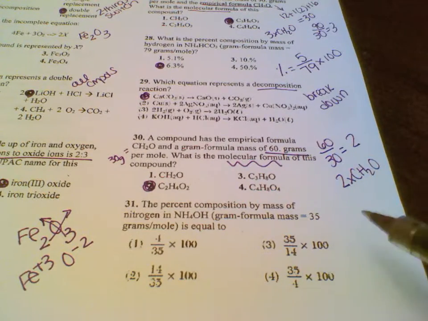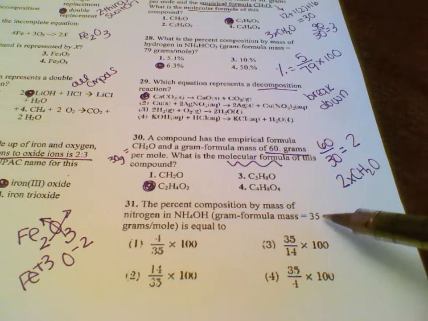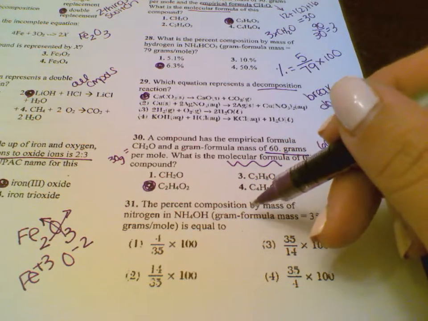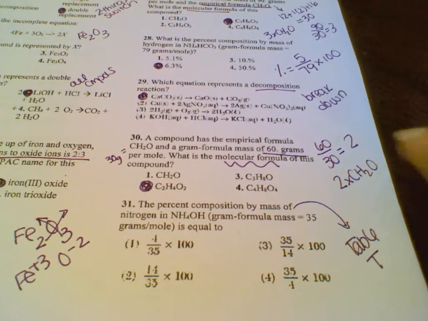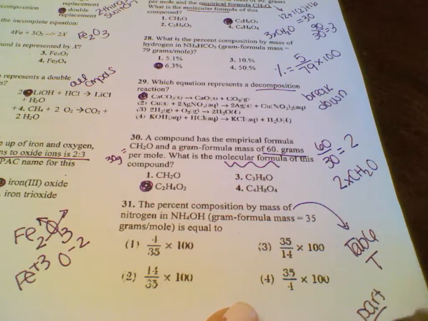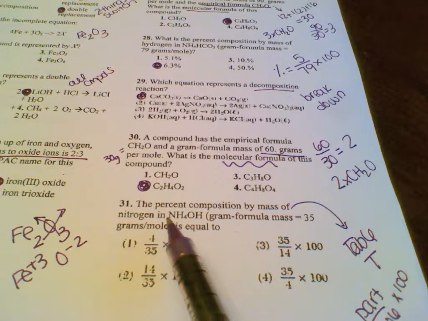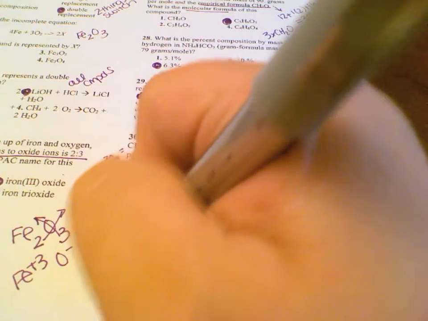31. The percent composition by mass of nitrogen in NH4OH, the gram formula mass is 35 grams per mole, is equal to. So percent composition by mass, I'm going to go to my Table T again. I know that's your part over your whole times 100. The mass of nitrogen, well, there's 1 nitrogen, so that would have a mass of 14. So really, that's the only one that makes sense. 14 over 35, so part over whole times 100. I like choice 2.